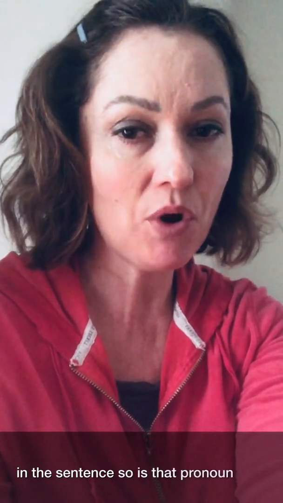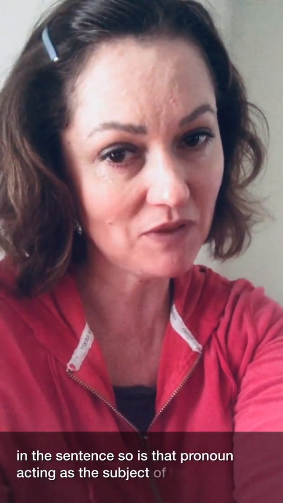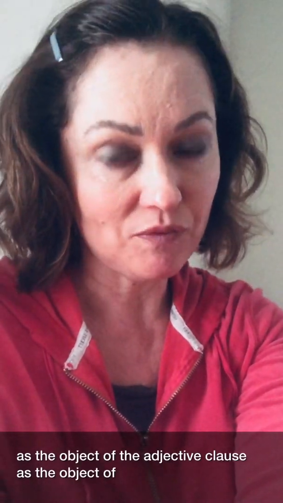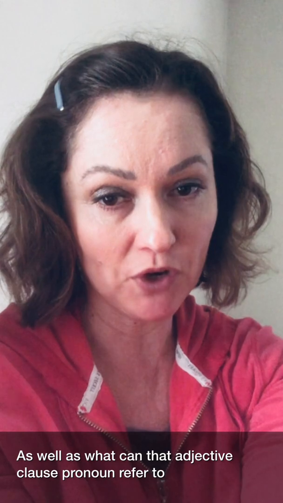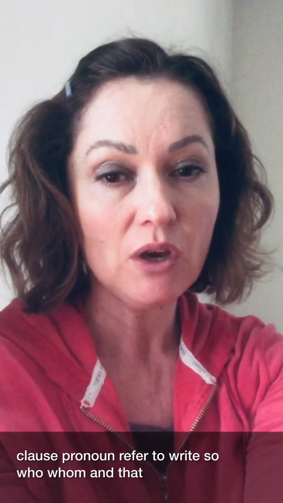So is that pronoun acting as the subject of the adjective clause, as the object of the adjective clause, as the object of the preposition in that adjective clause, as well as what can that adjective clause pronoun refer to, right? So who, whom, and that can refer to people. That and which refers to animals and things.